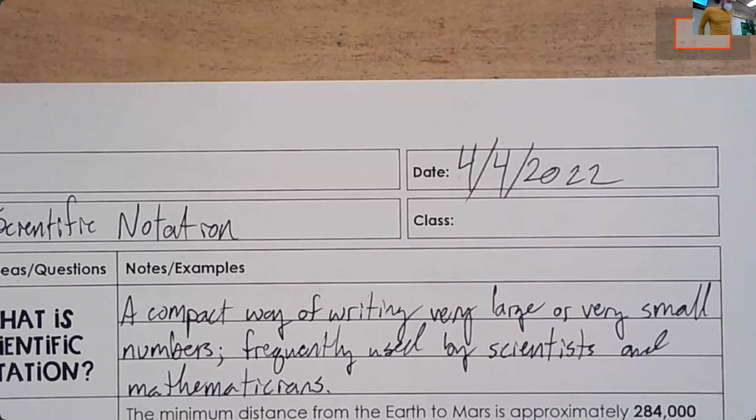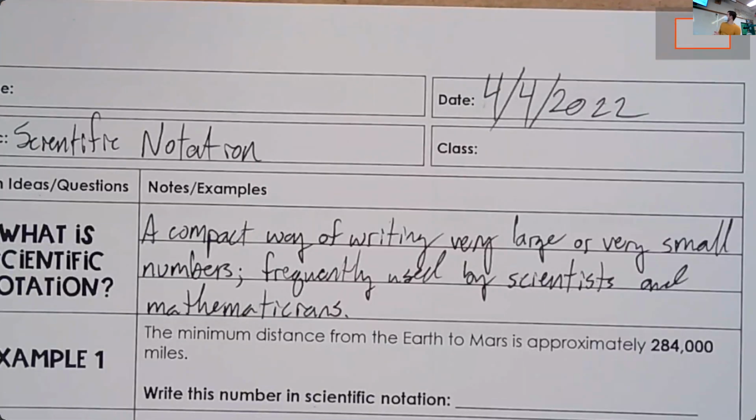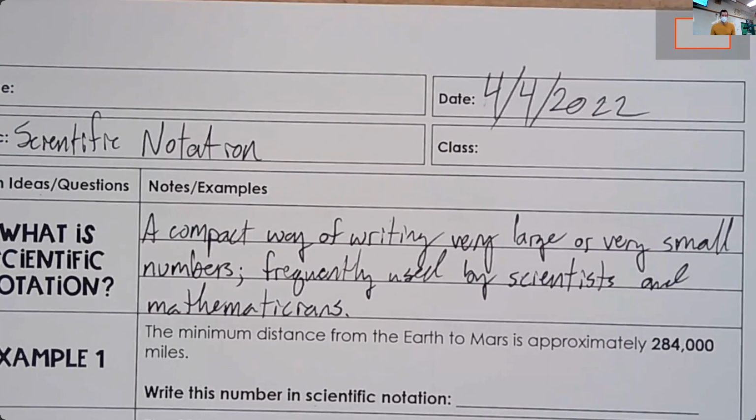All right, so scientific notation, compact way of writing very large or very small numbers, and it's frequently used by scientists and mathematicians. Now, this first example isn't the best example for scientific notation because the number 284,000 is a large number, but it's not that large of a number. We'll see a little bit later on where some of these numbers are really large or really, really small. The second example is a really good example. The first one's all right, but it'll at least tell us how to write these answers.